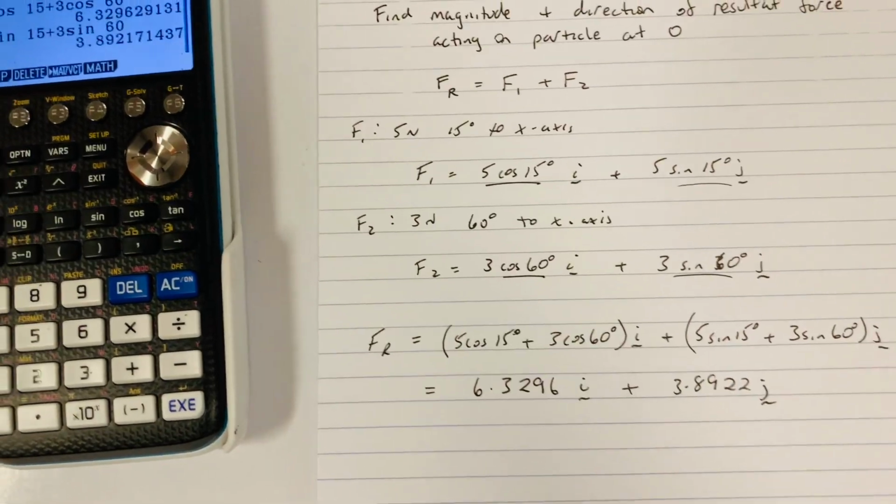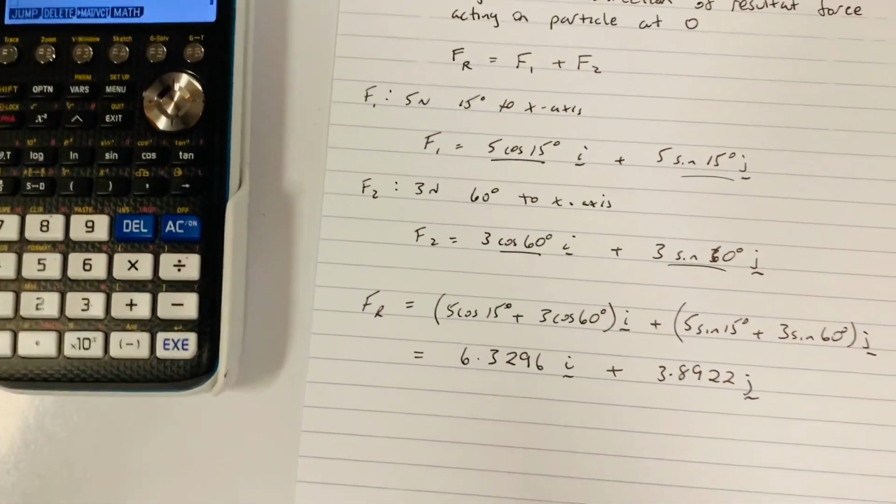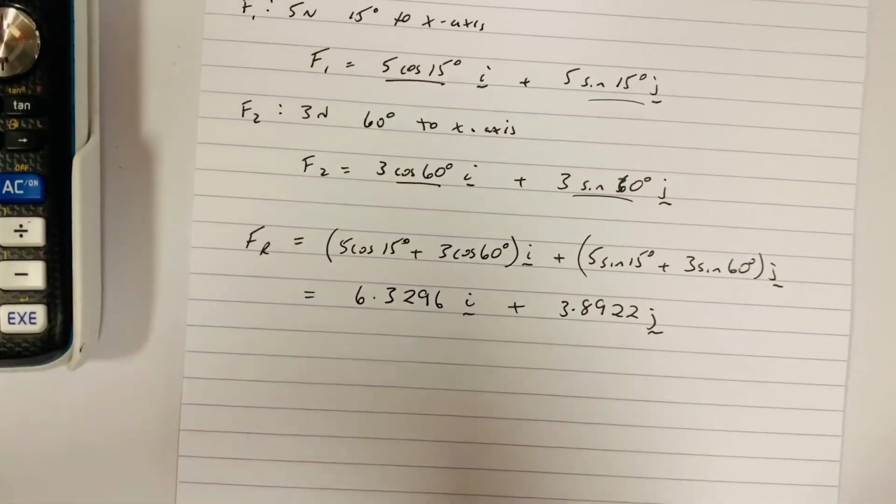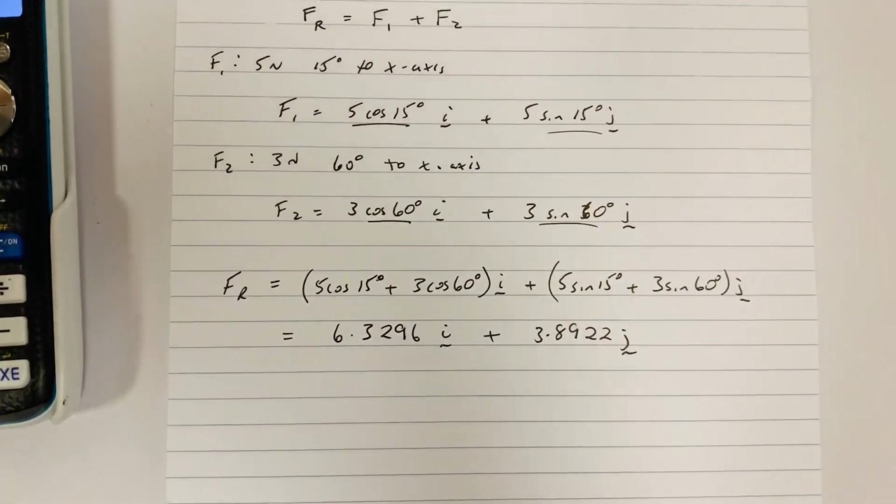Very important, I did check before I used my calculator that I was in degree mode. So this is our resultant force.